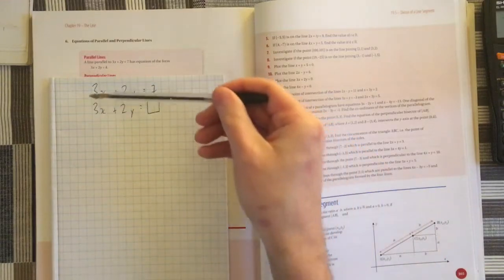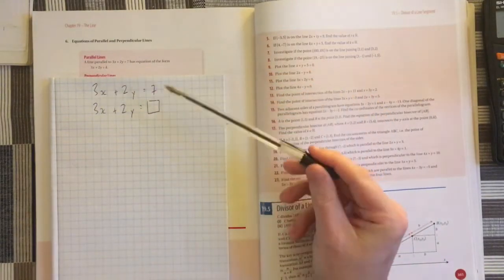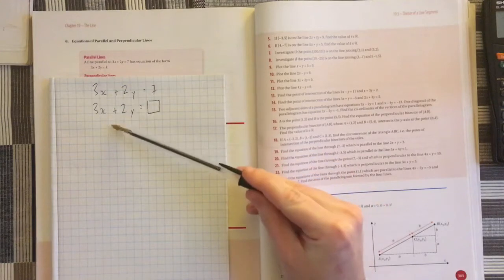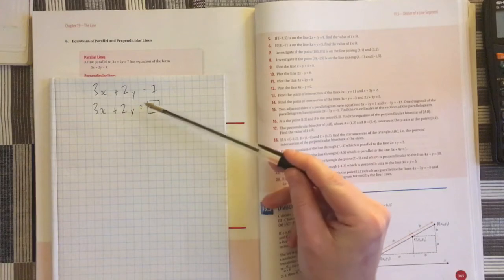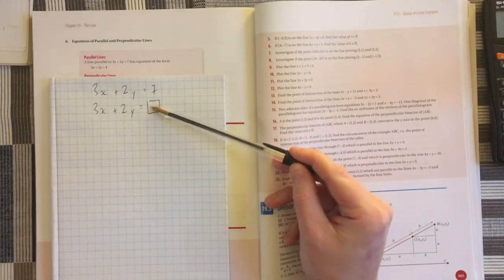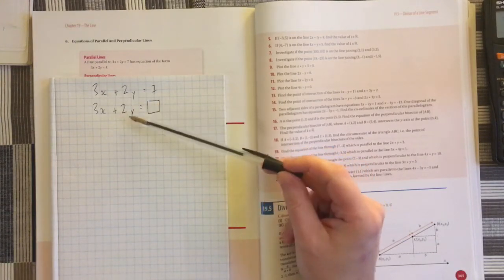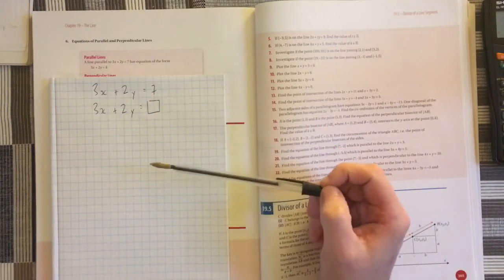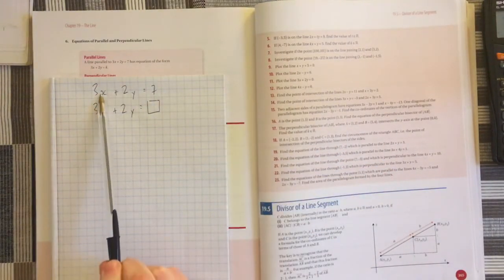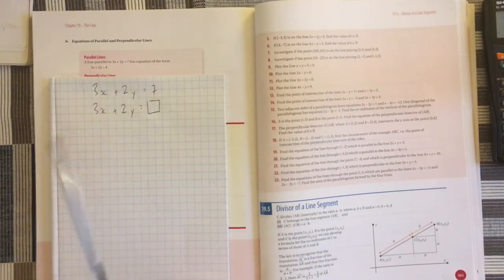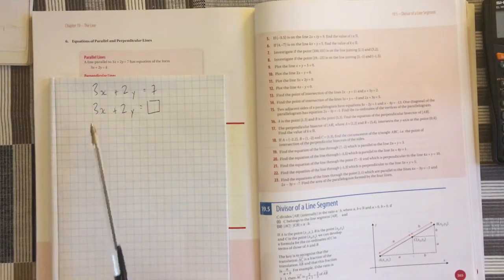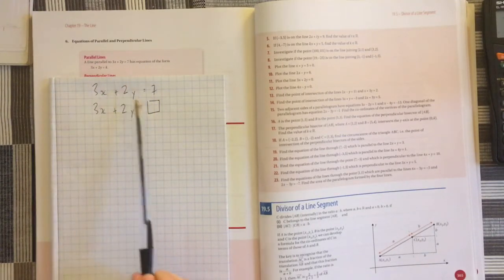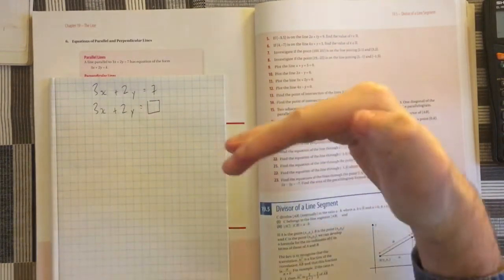So if that's your original line, 3x plus 2y equals 7, well then 3x plus 2y equals 5 is parallel to that line. 3x plus 2y equals minus 10 is parallel to that line. 3x plus 2y is equal to minus 100 is parallel to that line. So as long as the x term and the y term are identical like that, the constant doesn't really matter. The constant just shifts the line upwards or downwards.